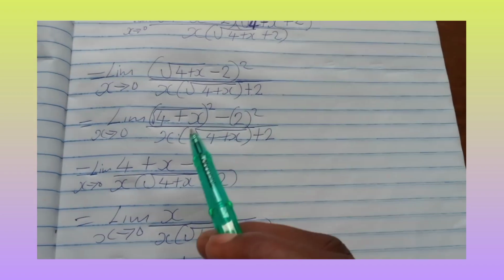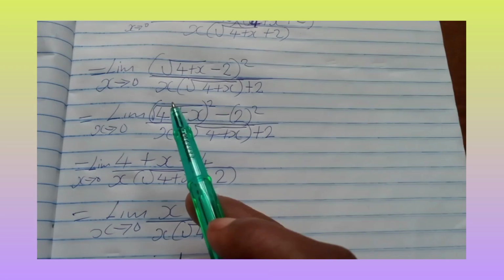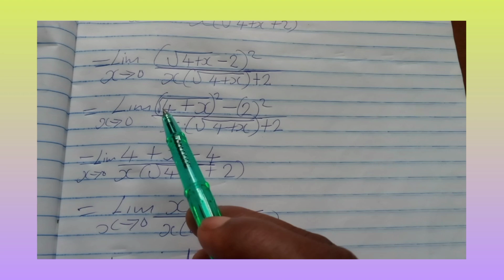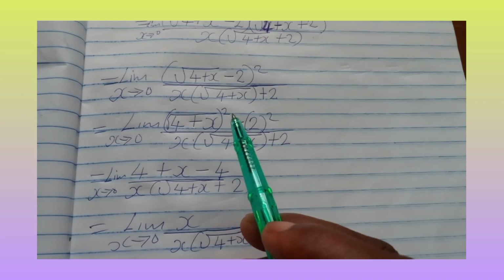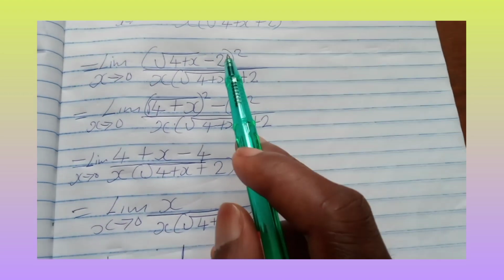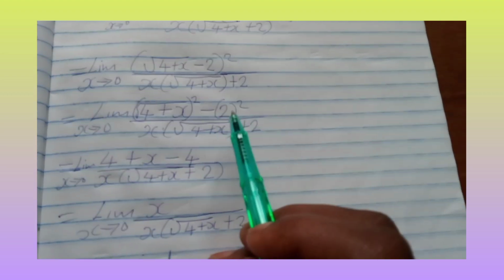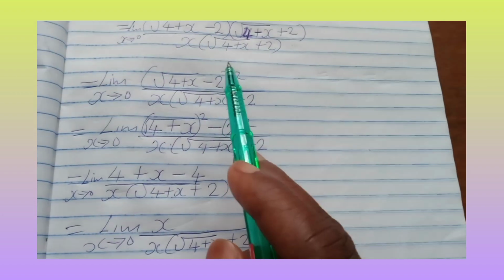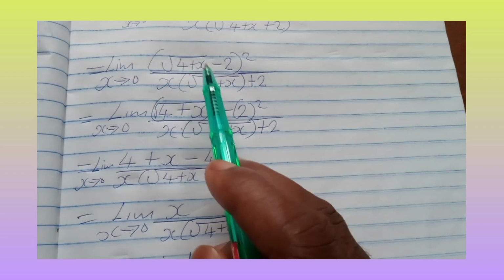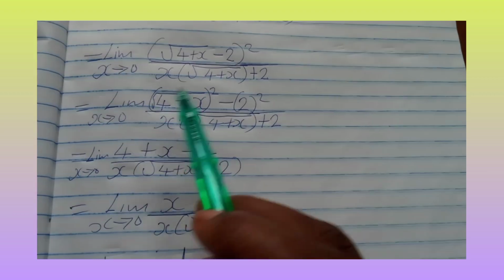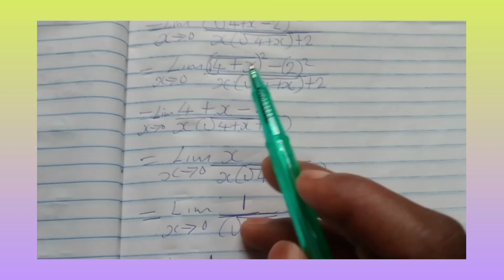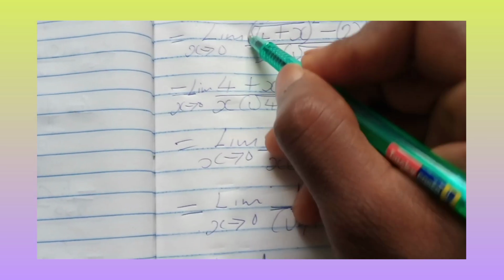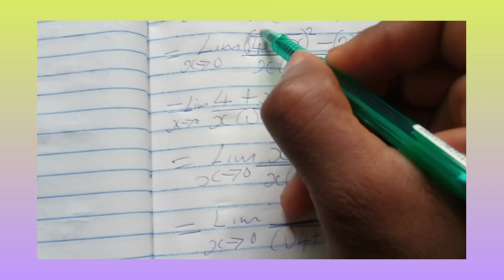The limit now, in this case, this power 2 will multiply everything in this bracket here. So this power 2 multiplies the square root of 4 plus x, minus this other term, 2, because 2 is on its own here, minus 2 raised to the power of 2. This square now multiplies everything in this bracket, you multiply this one, multiply this one. So all over this. Now in this case, this square root sign cancels the square.